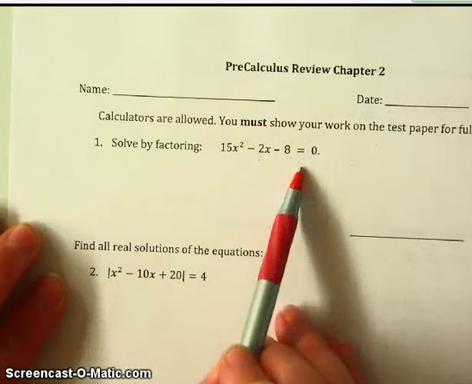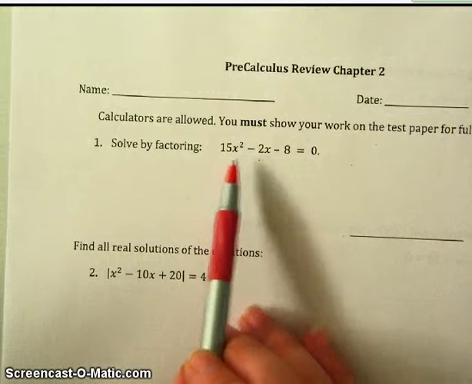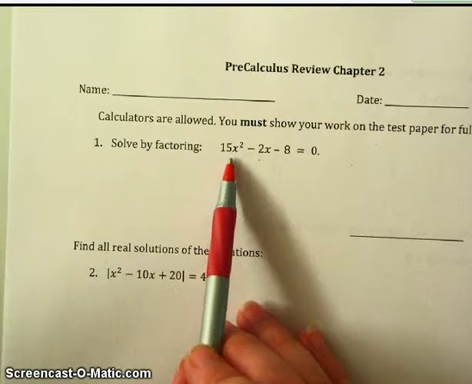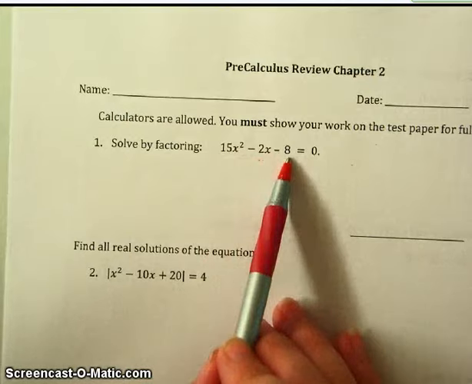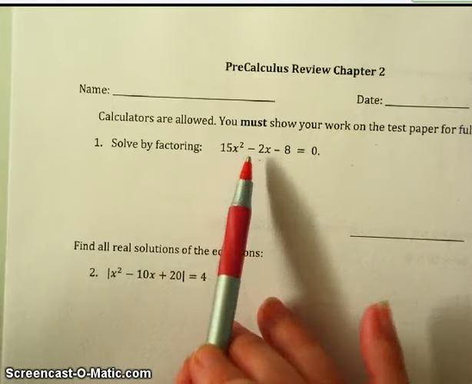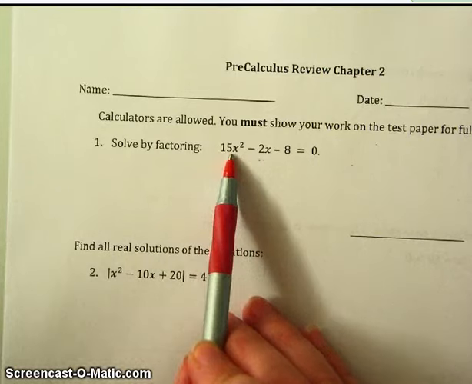When I'm trying to factor, the first thing I always want to do is GCF, but there is no number that goes into all three terms evenly. This polynomial does have three terms, and its leading coefficient is not 1, so this is a hard AC problem.